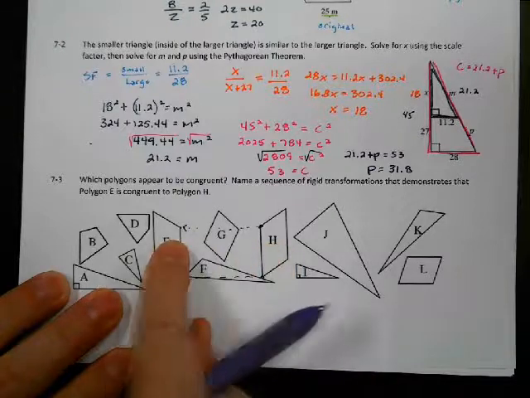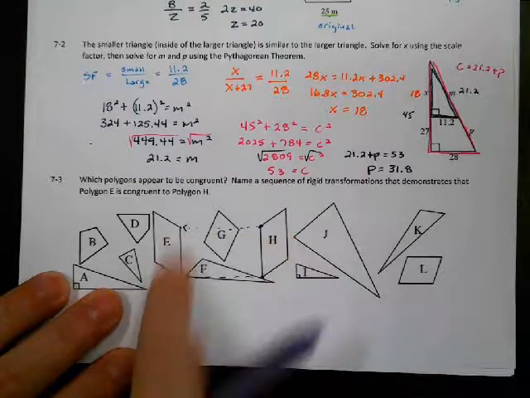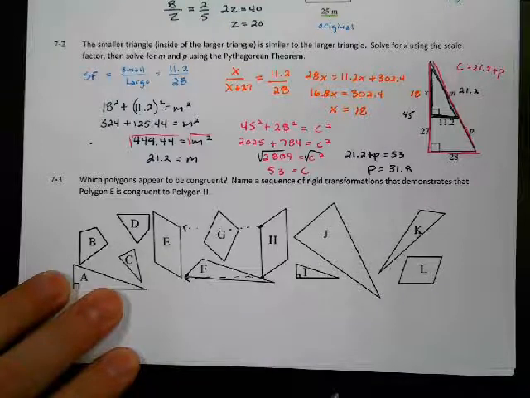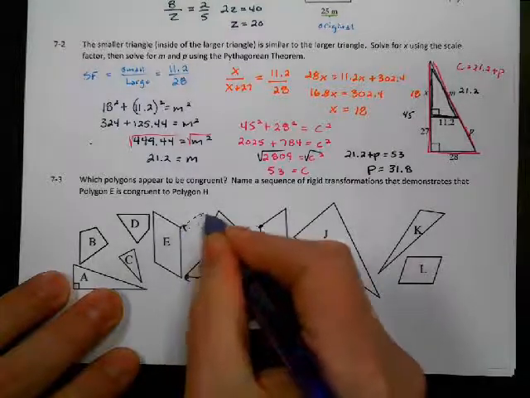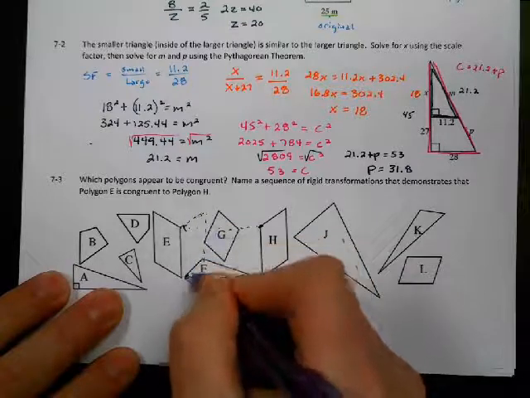Now, if I did that, they would end up looking like this. So first, I would translate H to the left.